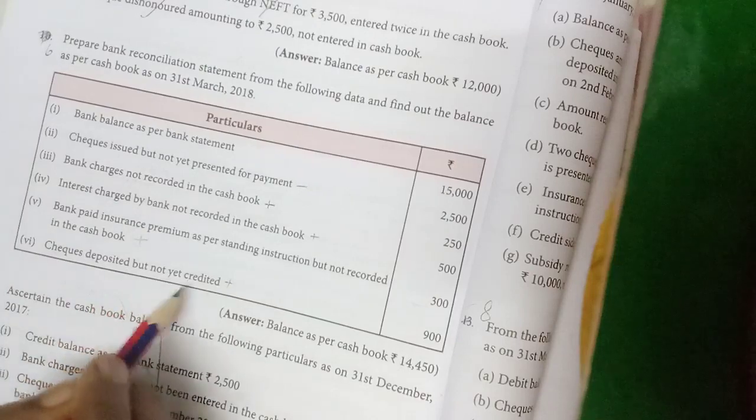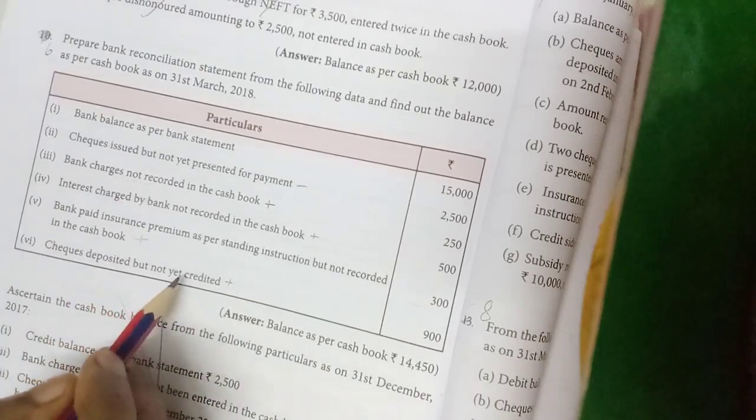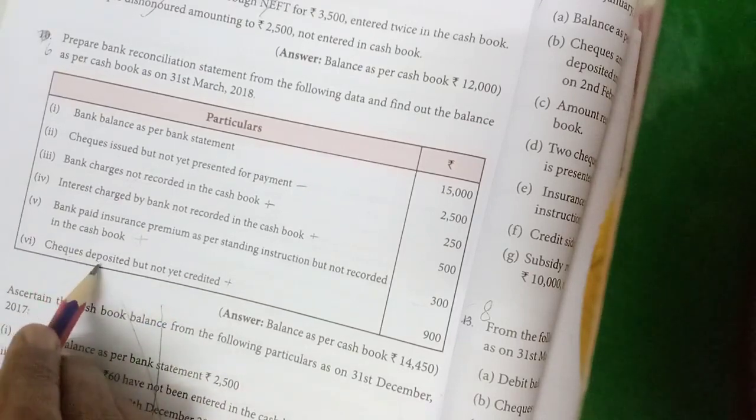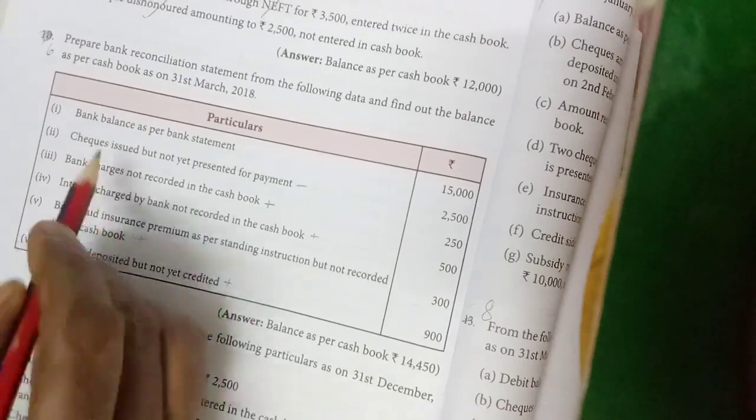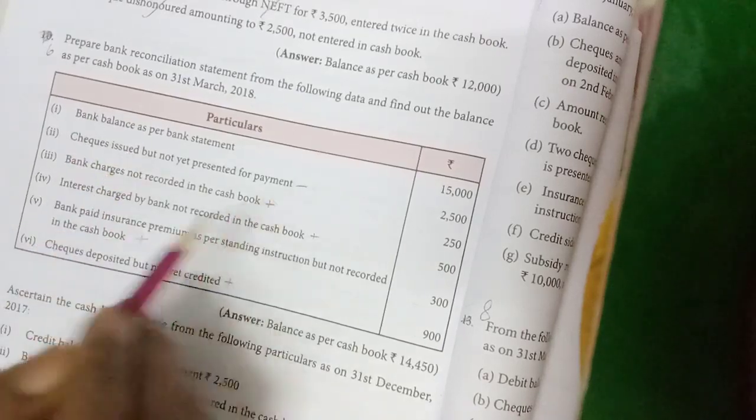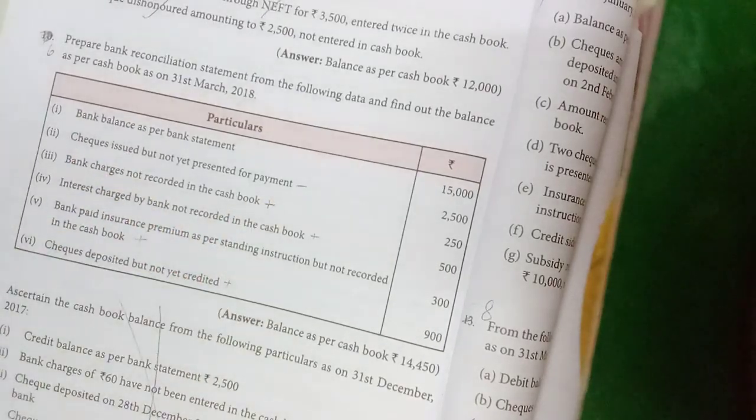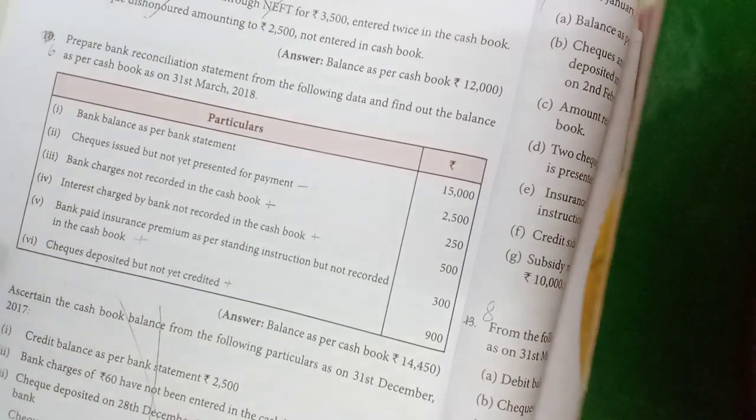Check deposited but not yet credited. In the first one, what we will do? We will deduct deposited. Check issued, we will add. Now we will deduct. So if we do this one, we will get it correctly. I need to do everything complete today, so I will write in short only.